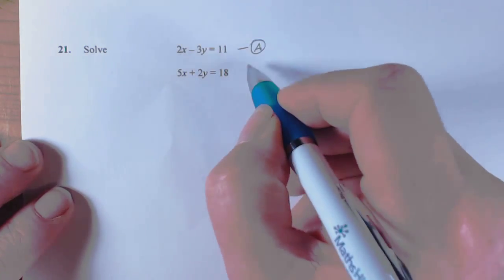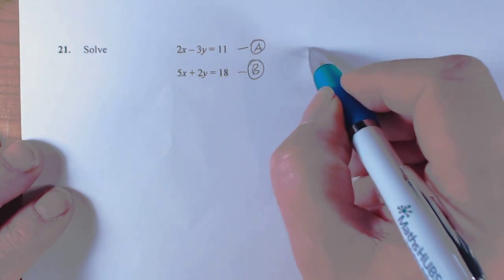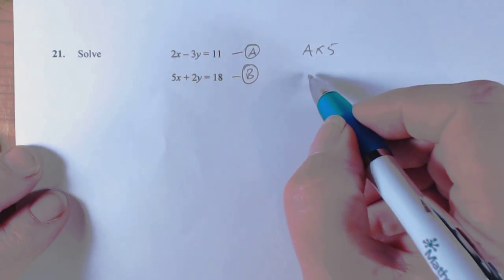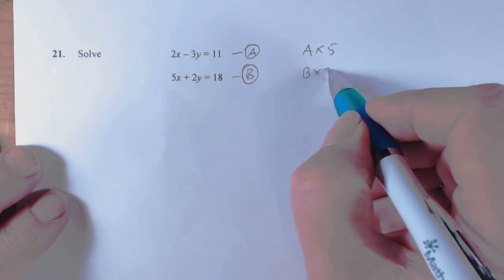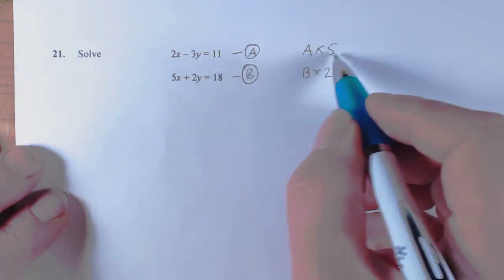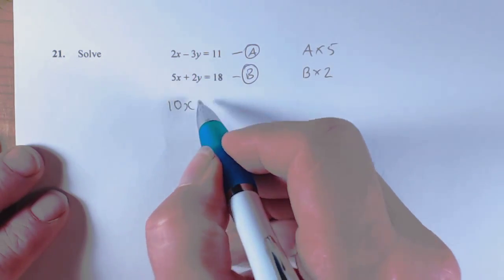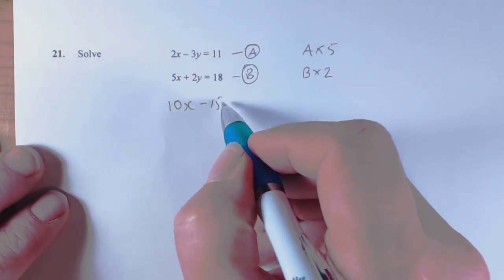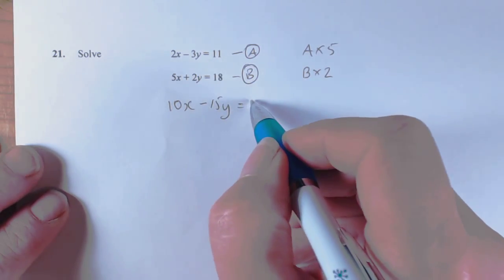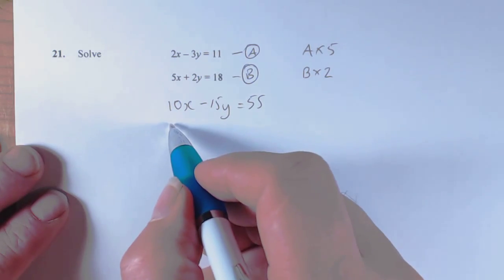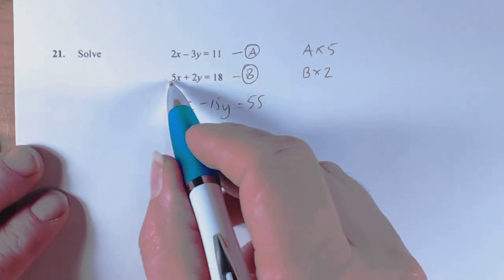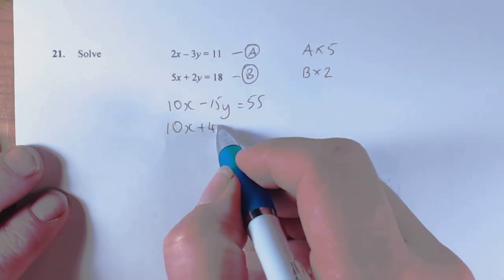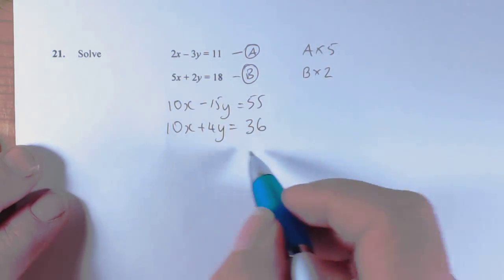So if I call that equation A and that equation B, then we can see what we're going to be doing. So I'm going to take equation A and multiply it by 5. And we're going to take equation B and we're going to multiply that by 2. So equation A multiplied by 5, well, 5 times 2x is 10x, times 3 is 15, times 11 by 5 is 55. And the bottom there, the B equation, if I double that up, I get 10x, double 2 is 4, and double 18, 36.